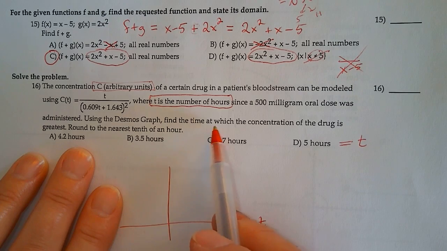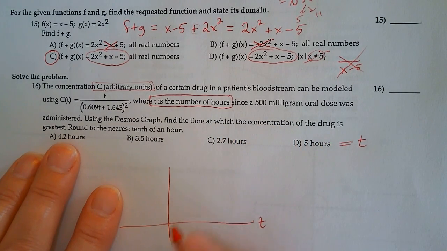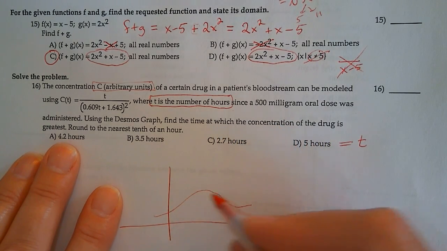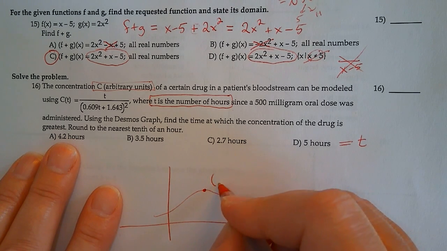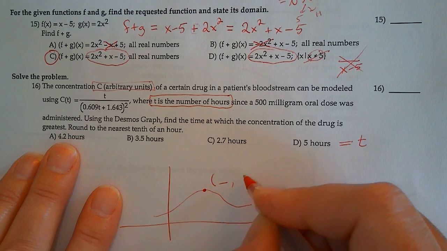So if it says at which the concentration of the drug is greatest, so if there's some sort of peak, we'll want to touch on that on Desmos, and it's going to be this number right here, and there will be some other number we don't care about.